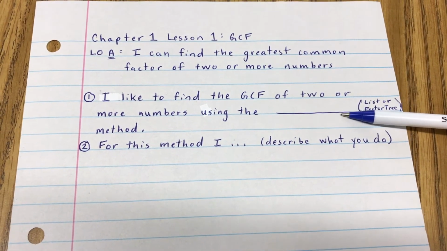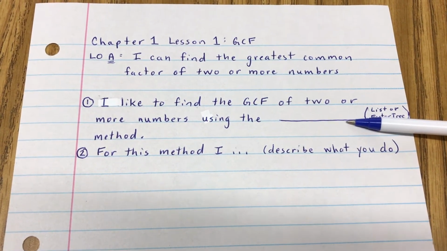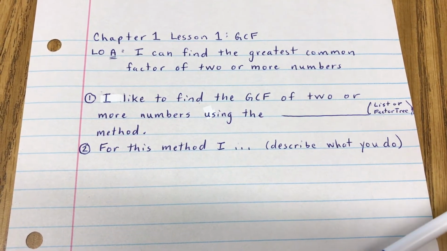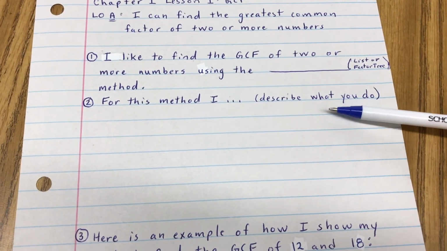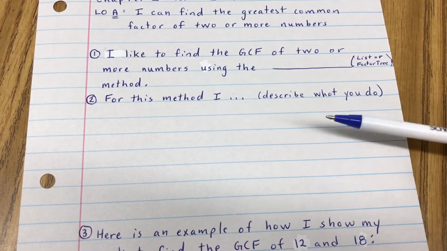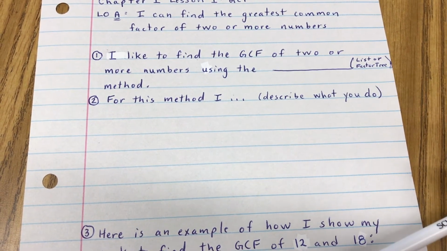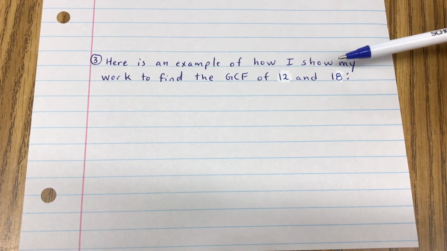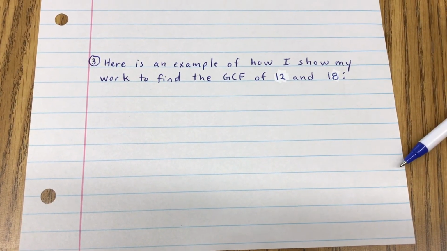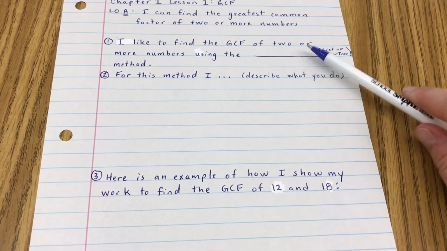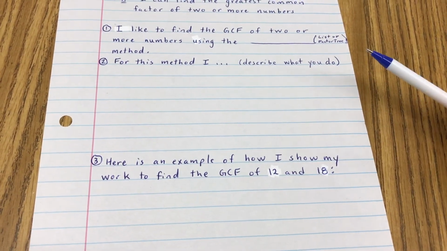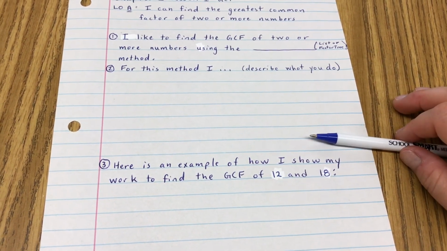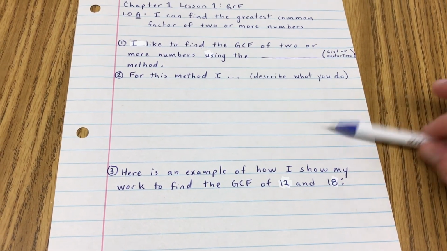For number 1, fill in the blank. I like to find the greatest common factor of 2 or more numbers using the blank method, the list or the factor tree method. What's your favorite? And for this method, describe what you do. So in complete sentences, what is it that you do in the list, or what is it that you do in the factor tree? And then for number 3, here's an example of how I show my work to find the greatest common factor of 12 and 18. So again, just this method that you prefer, that's the one you need to use down here. Don't worry about using both methods. All right, when you're done, check the board to see what's next, but the teacher is going to need to check this.